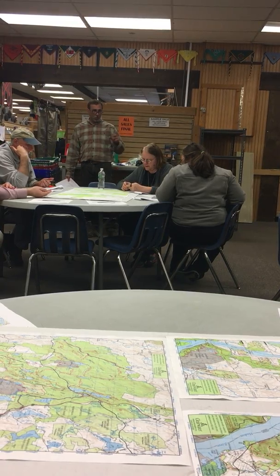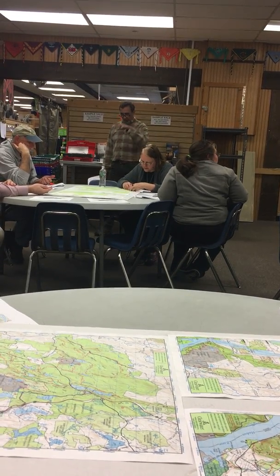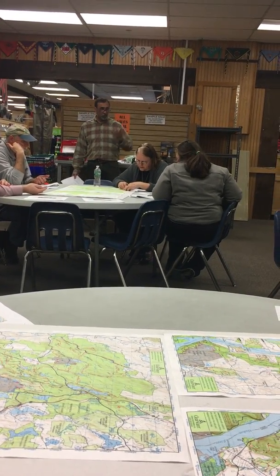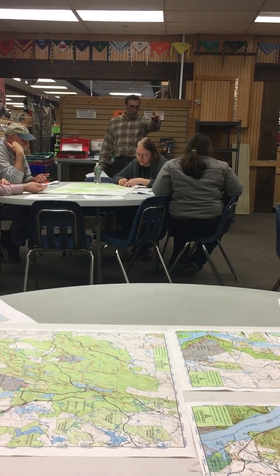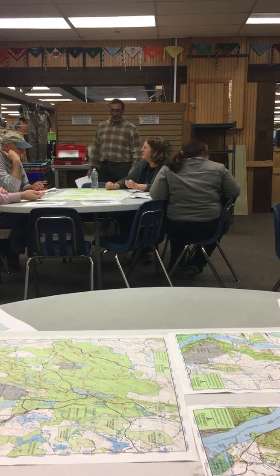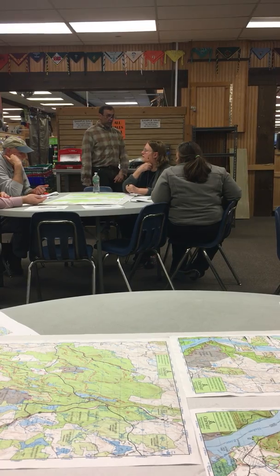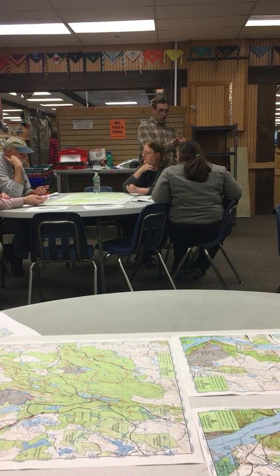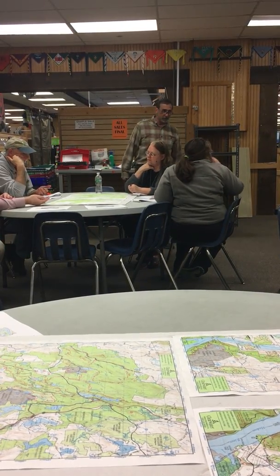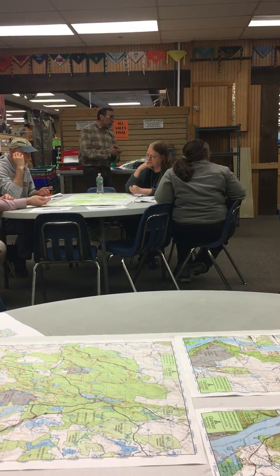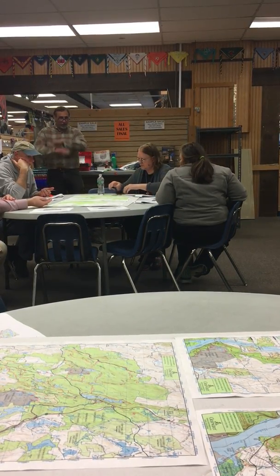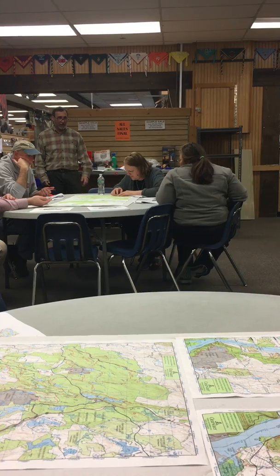So if you were orienting a map and you took a bearing on a route that you wanted, then you noted your number and you would say, okay, that's my number, let's go. And off you go, following that bearing, because you determined it on your map and you know that your map is oriented and you're not confused in the least on how to do that.